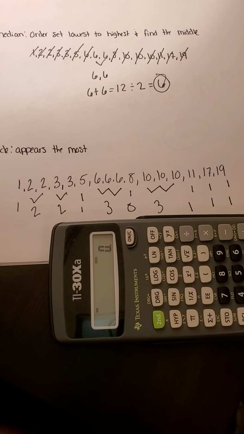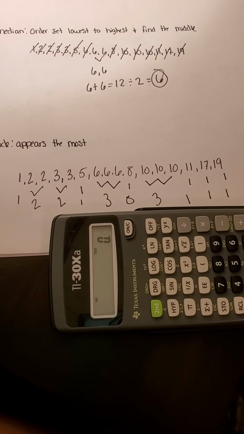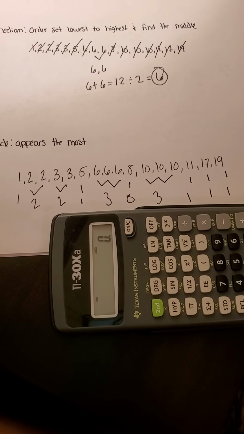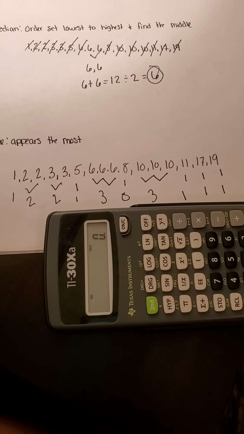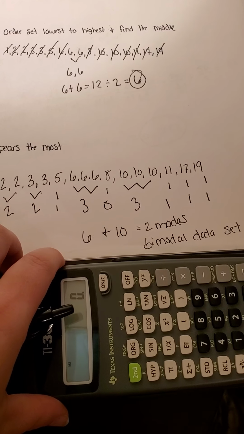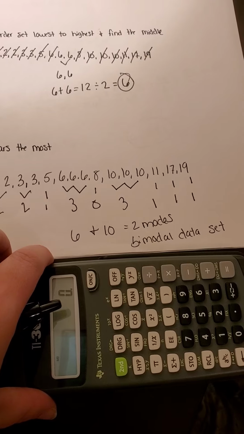For the mode, it is the number that appears the most. I did least to greatest again, and I actually wrote down how many times each number occurs, and as you can tell, 6 and 10 both appear 3 times. So that means we have 2 modes, and when you have 2 modes, it becomes a bimodal data set.